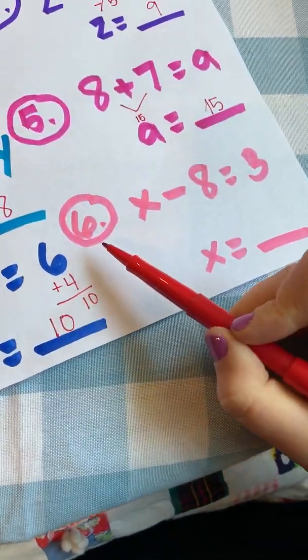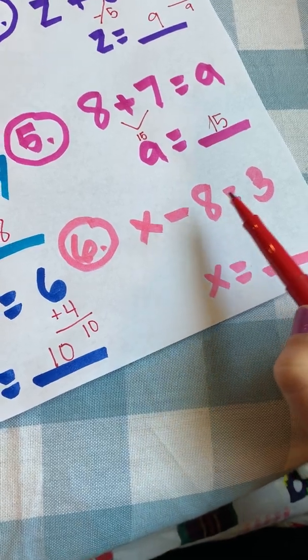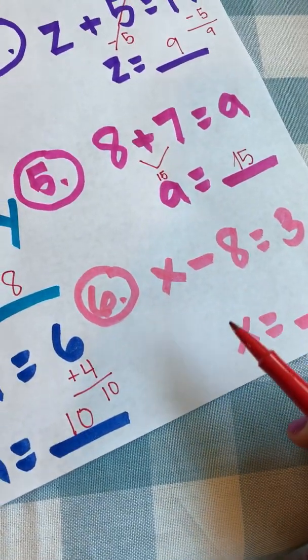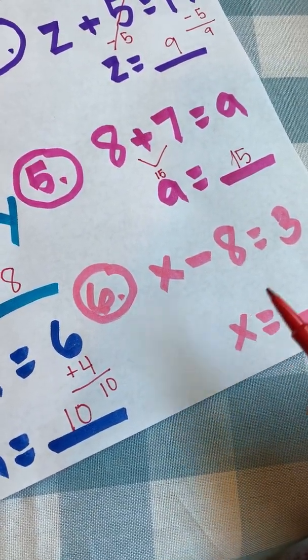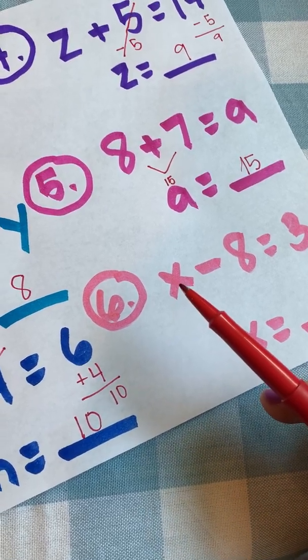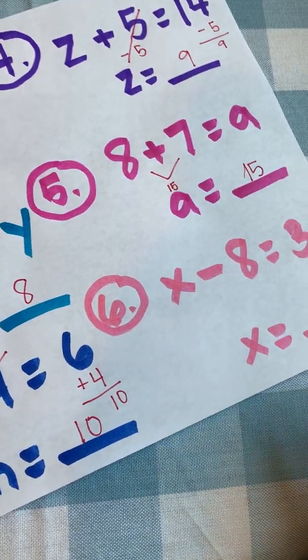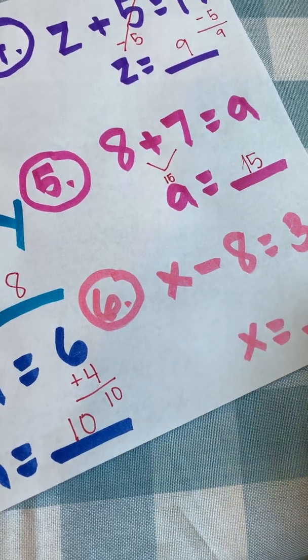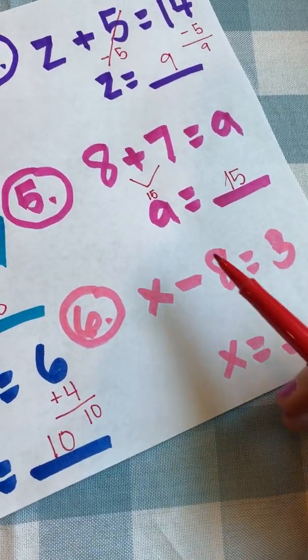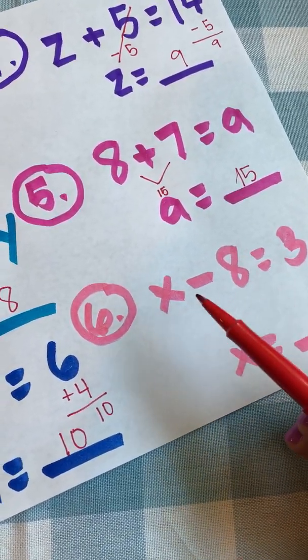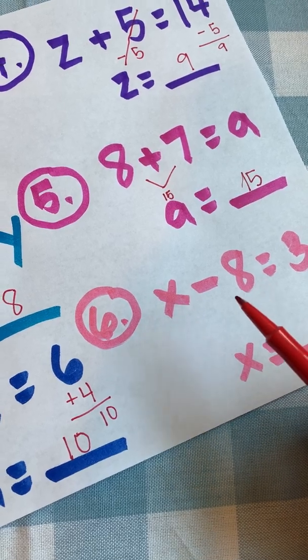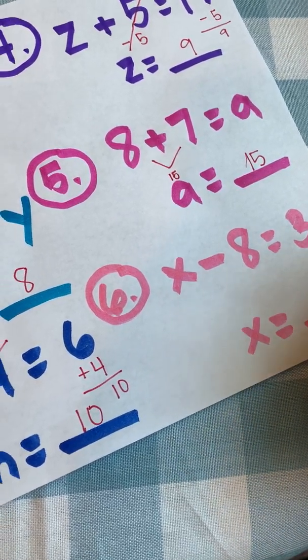Last one, number 6, x minus 8 equals 3. We're trying to figure out what x equals. What number goes there for this number sentence to be true? To figure out the algebra way, we have to get rid of this minus 8. But it's a minus 8, so what do I have to do to get rid of it? I have to do the opposite.